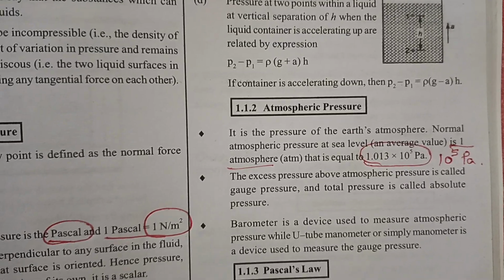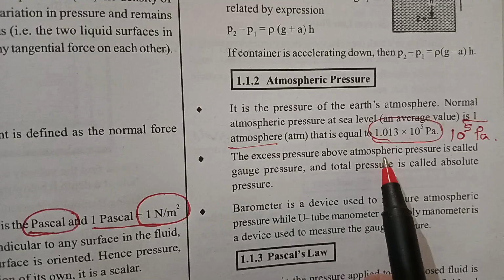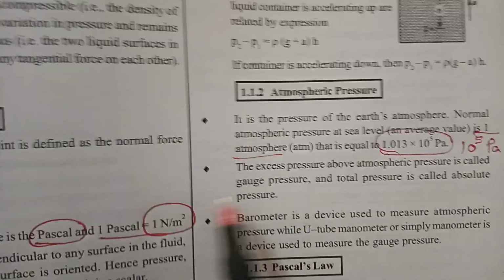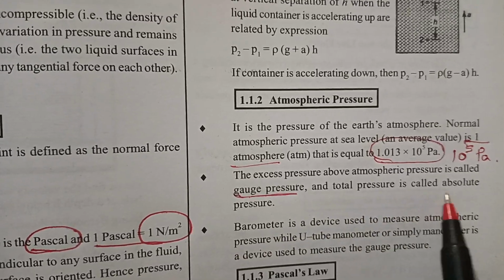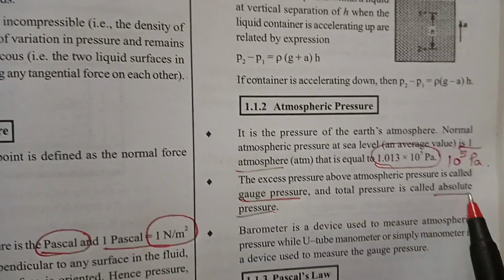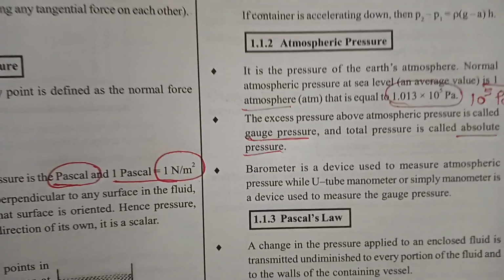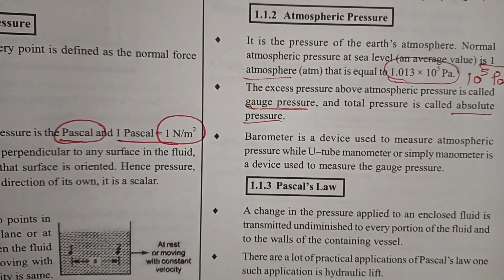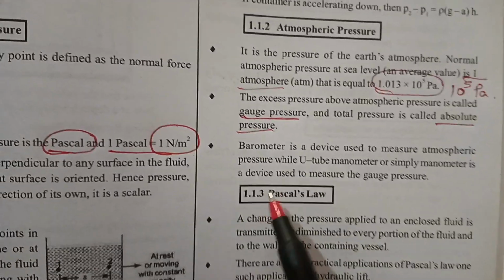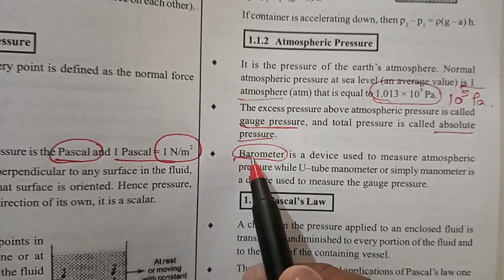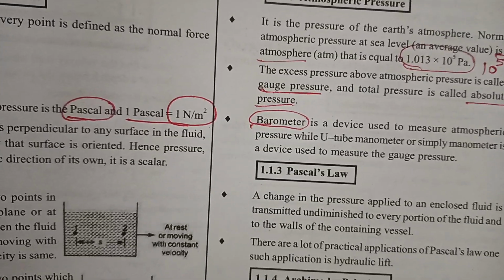Now, you should understand that the excess pressure above atmospheric pressure is called gauge pressure. And the total pressure is called absolute pressure. So you should understand these terms. Atmospheric pressure we have to measure, so which instrument will we use? Barometer. Barometer is used to measure atmospheric pressure.